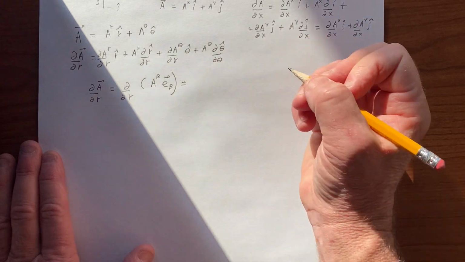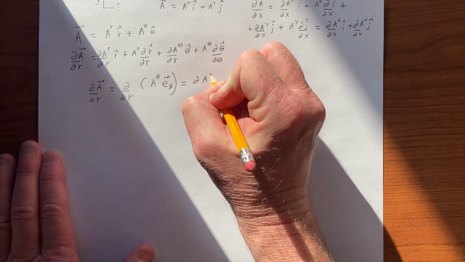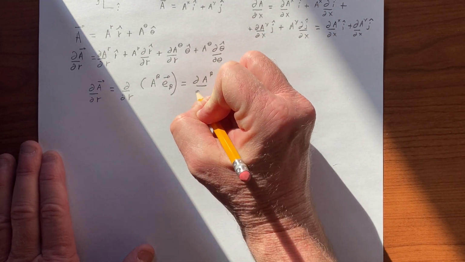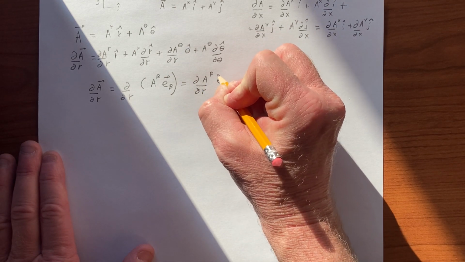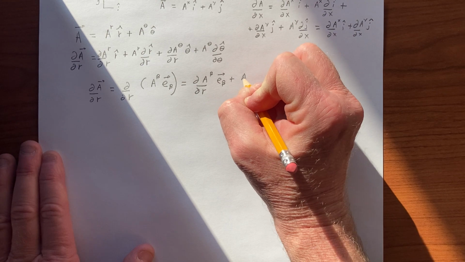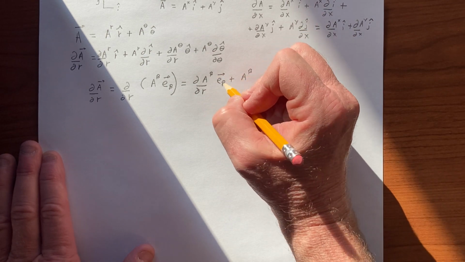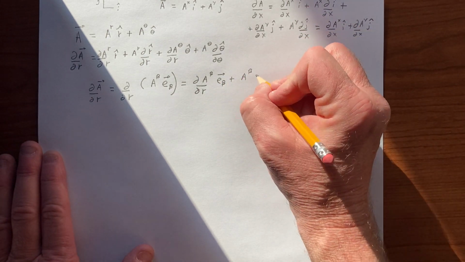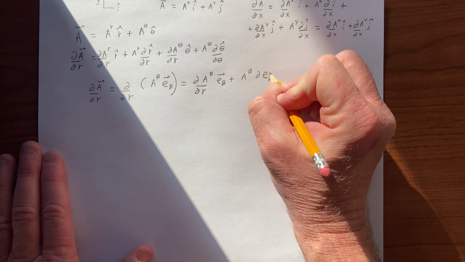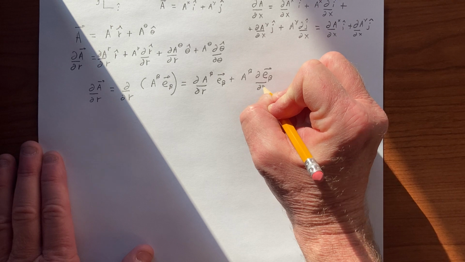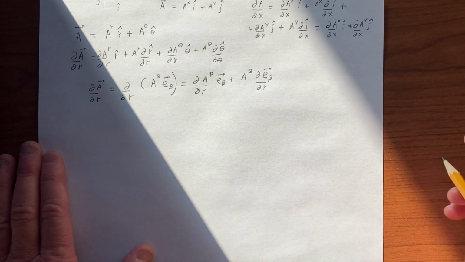This gives us dA beta with respect to r times e beta, plus A beta times, so we have to sum on these, the derivative of the basis vectors with respect to r, and we can generalize.